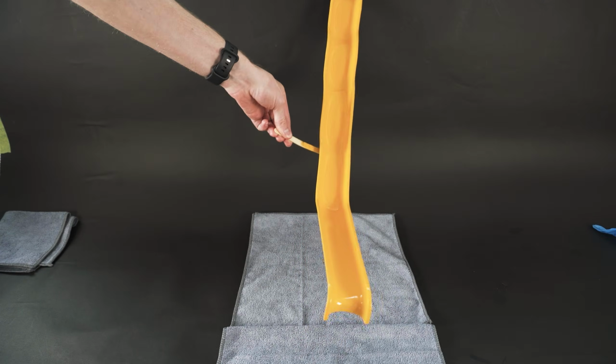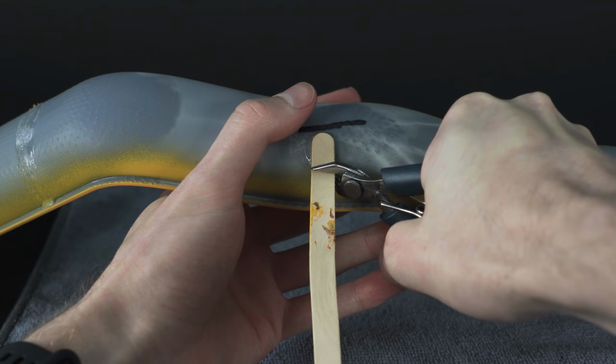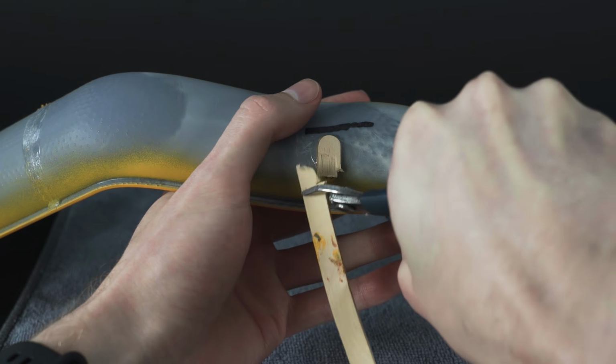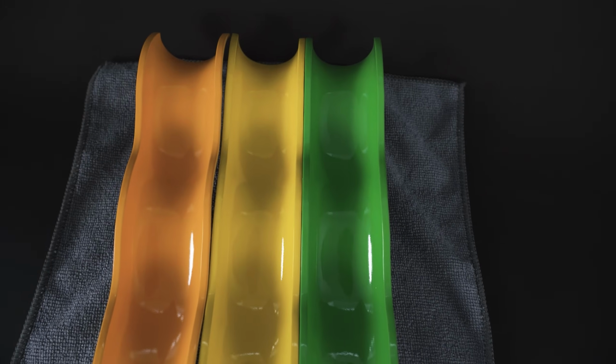Almost all of the pieces that I've painted, you can see that I've mounted them with popsicle sticks or toothpicks. I'm sure it's obvious that I did this because it makes it easier to hold while painting. But now, how do you get them off? Well, it's actually pretty easy. You can just cut them off or pull them off.